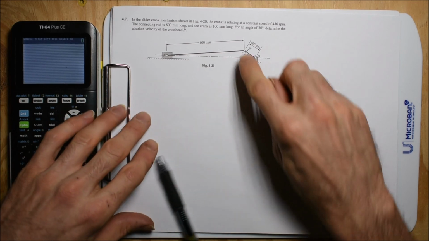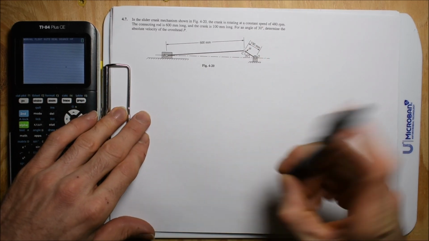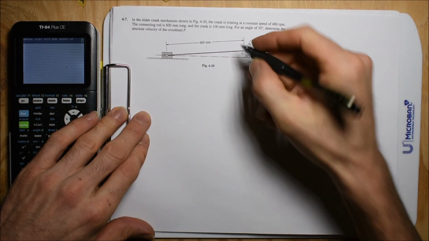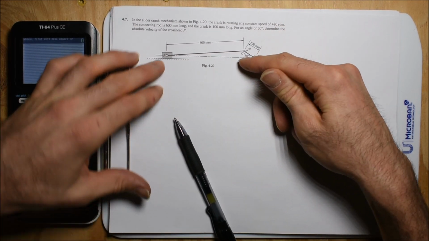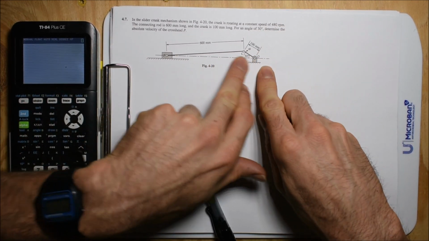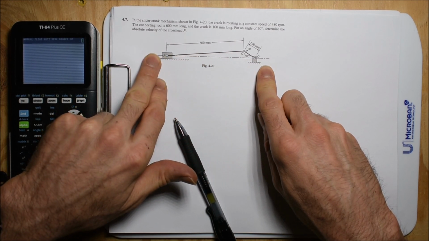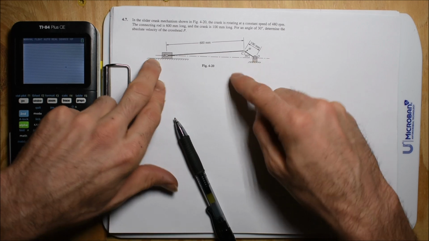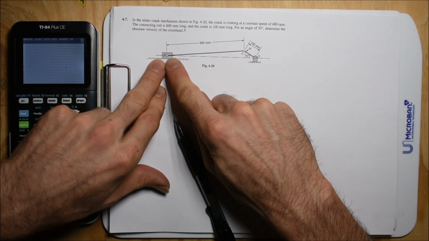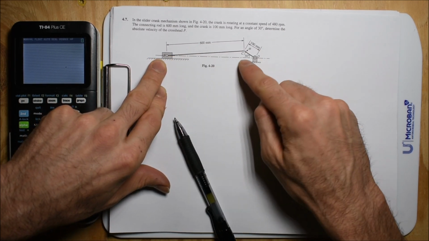Anytime you have something going around in a circle, figure out what the velocity at 0 is. If this crank arm is down here, this whole thing is going to be fully extended, and the velocity is, it ain't moving.